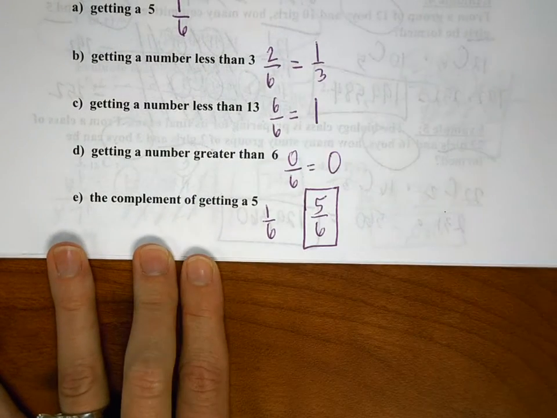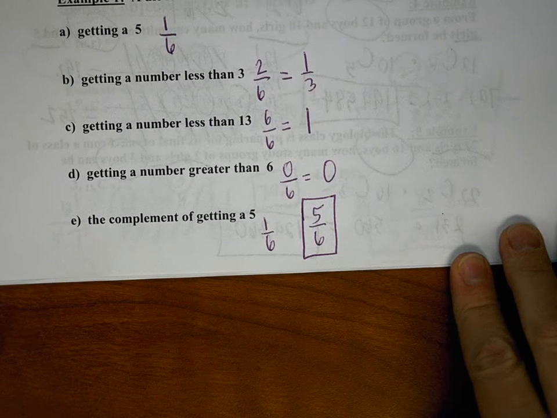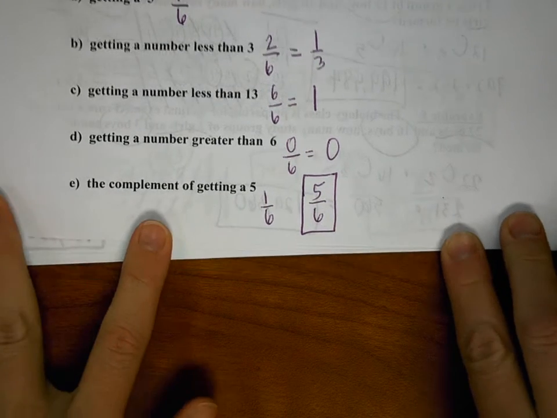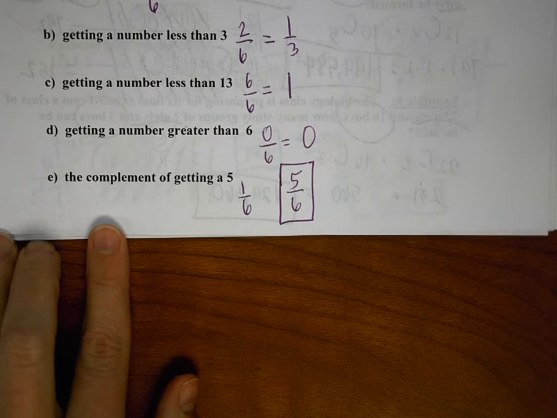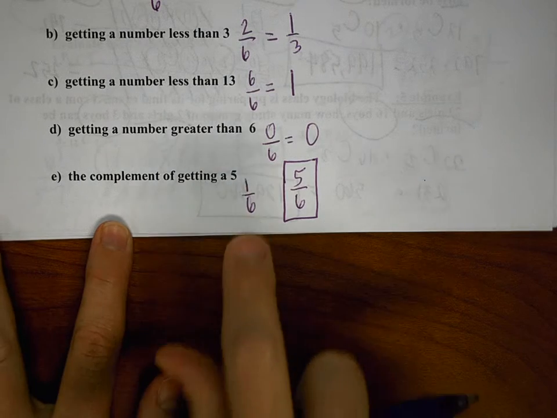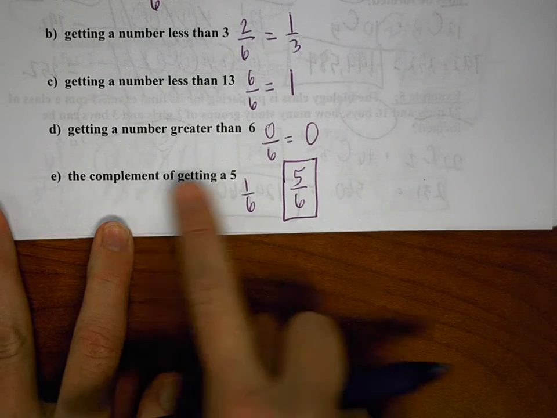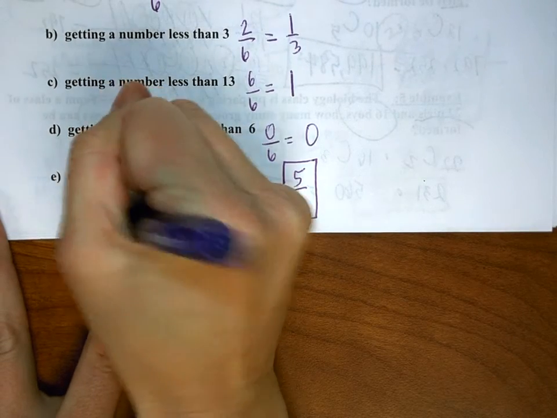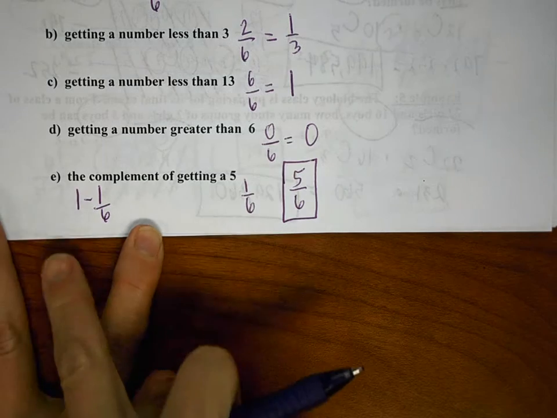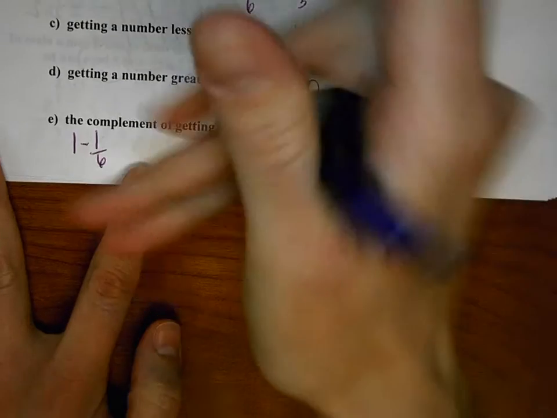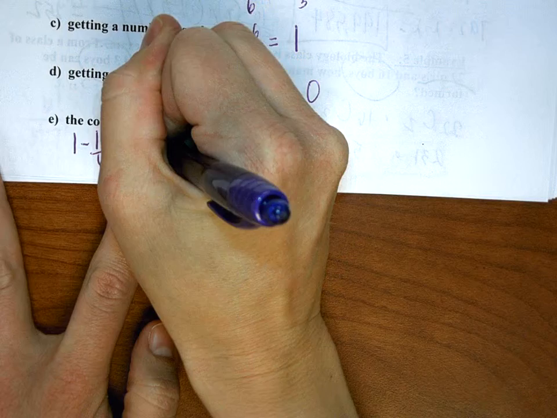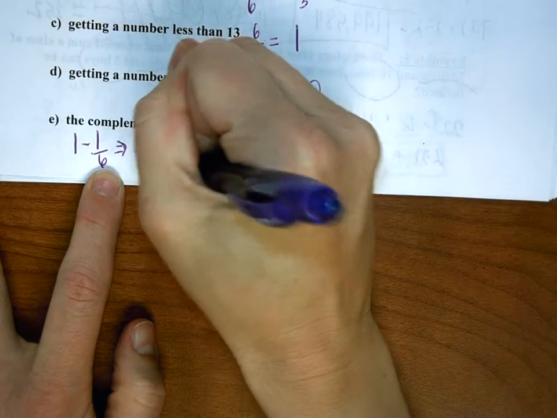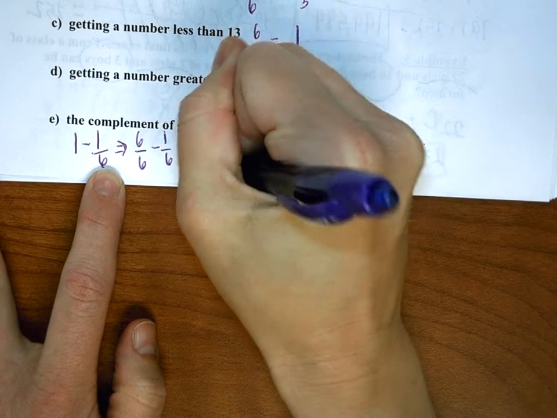Okay, so let's talk about that. We said complement is when you subtract, basically, right? So in order to find the complement, oftentimes it's easiest to find the probability of that happening. The probability of getting a 5 is 1 out of 6. So in order to find the complement, you'd go 1 minus 1/6. And in order to subtract fractions, you need a common denominator, correct? So I would change 1 to be 6 over 6, because that's the same thing as 1. And then you subtract 1/6, and you end up getting 5/6.